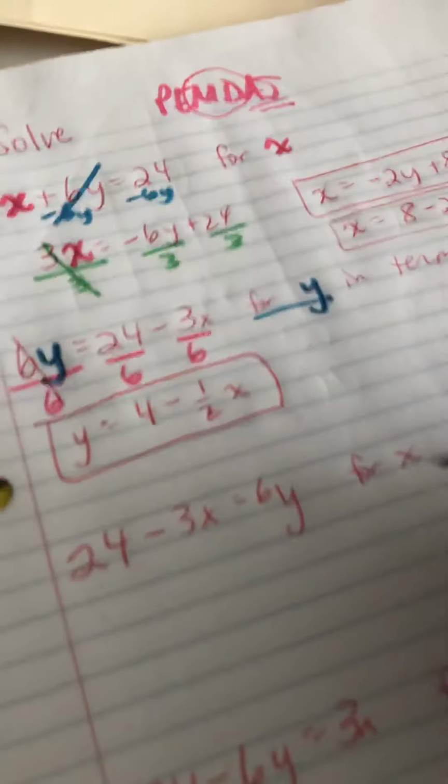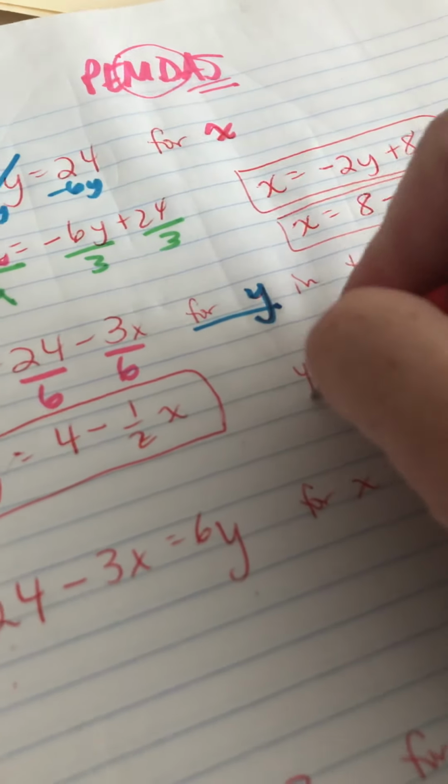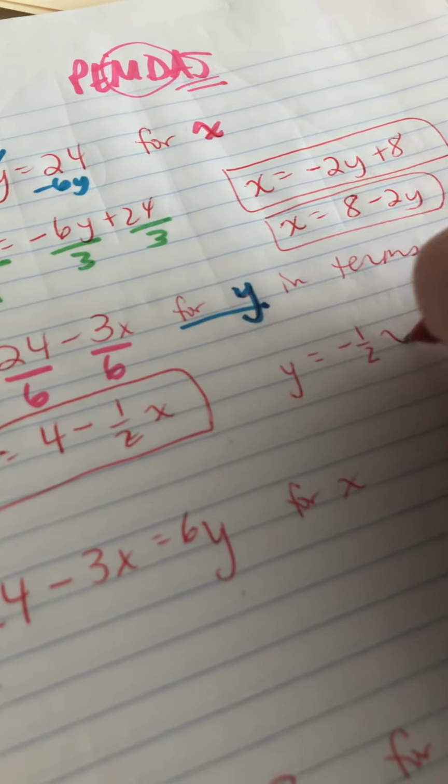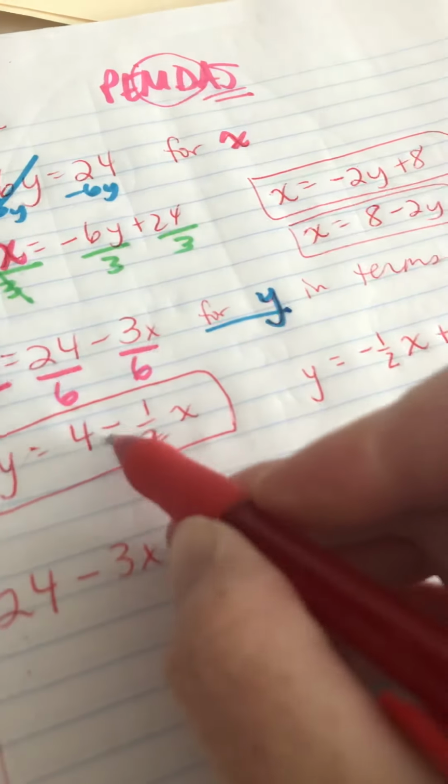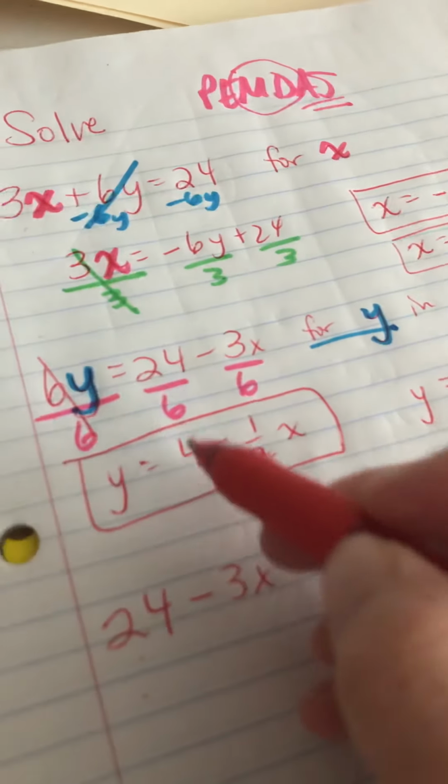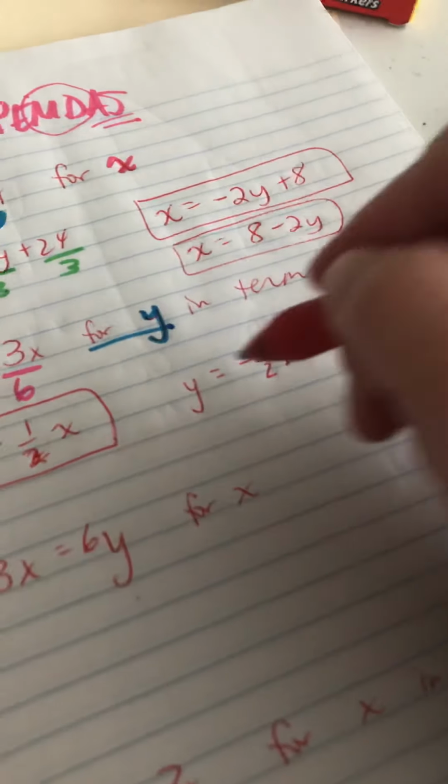Technically though, that's not in point slope form or slope intercept. Slope intercept would have said y equals negative 1/2 x plus 4, because the negative is with the 1/2, and over here the 4 has nothing with it, and so it's positive.